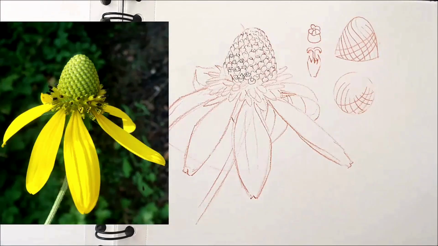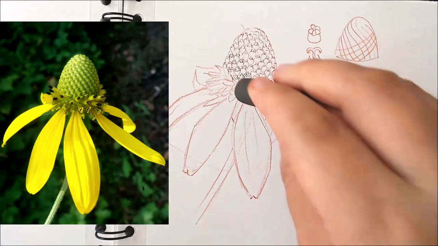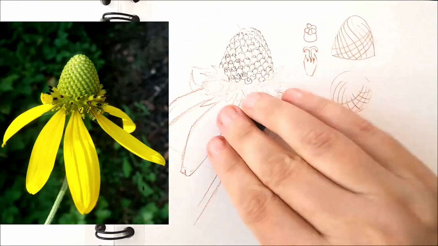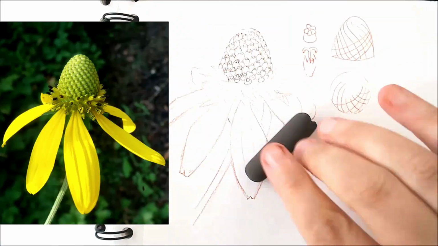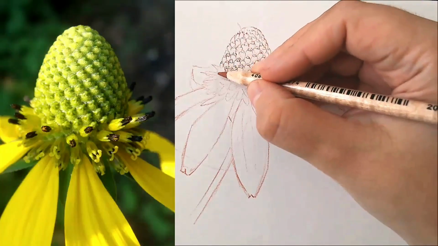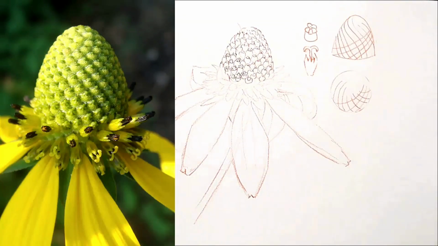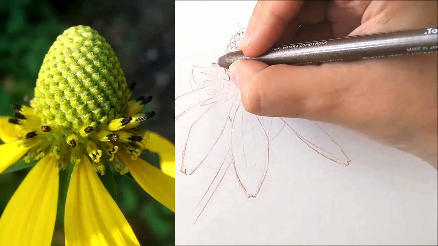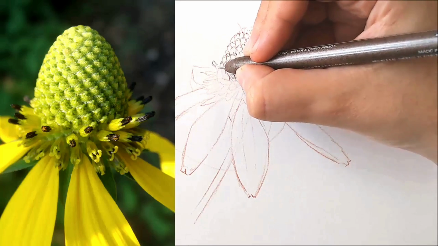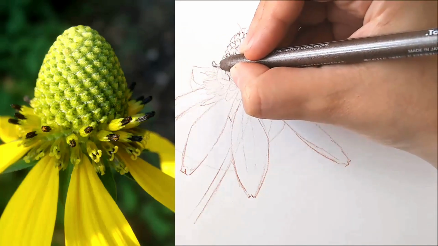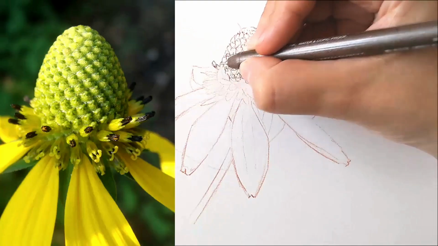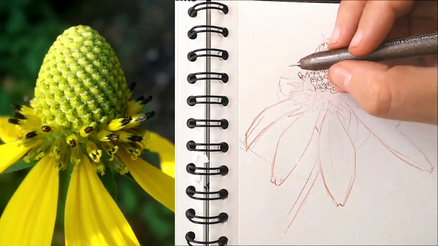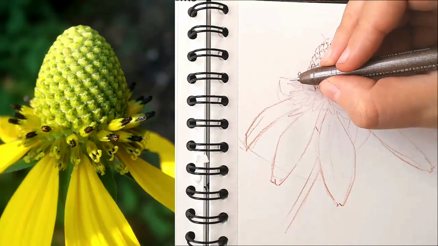Now I'm fading this, and I will try to add a few flowers in ink, a few open disc florets here. So this cone has to be like that. Oh, I see one here that has those dark petals. Another one here.